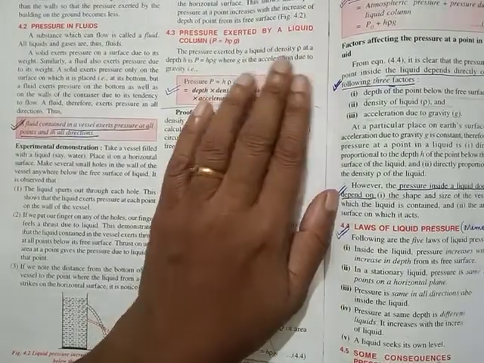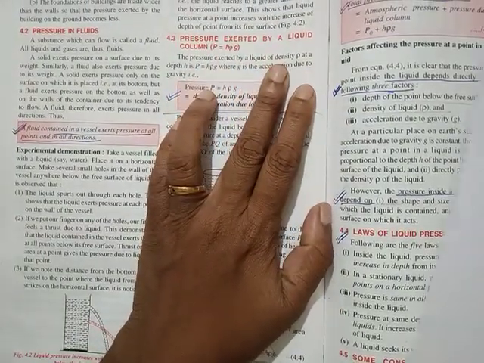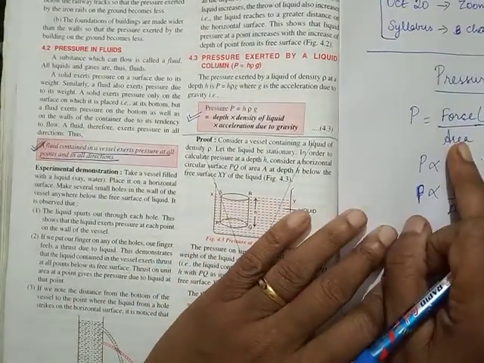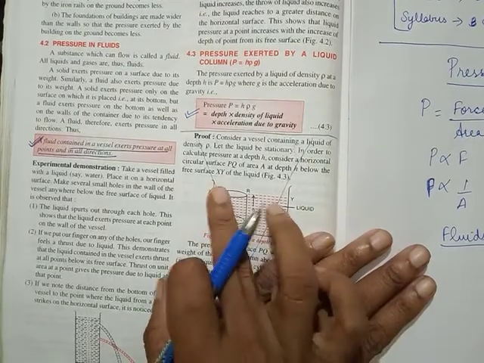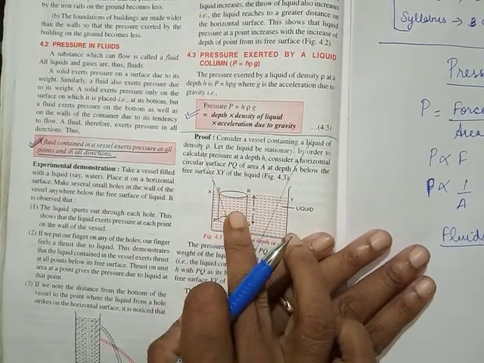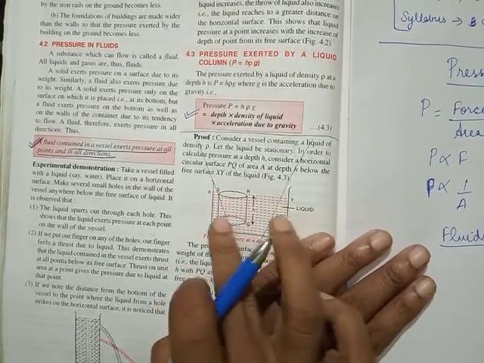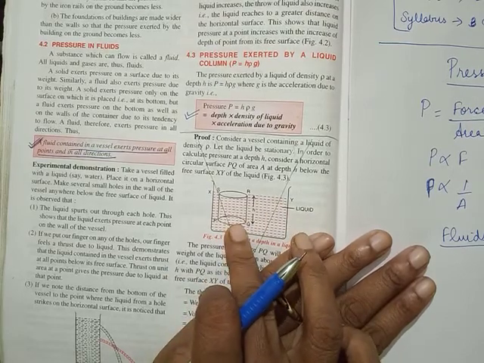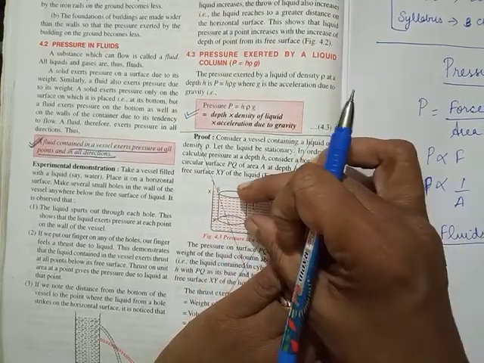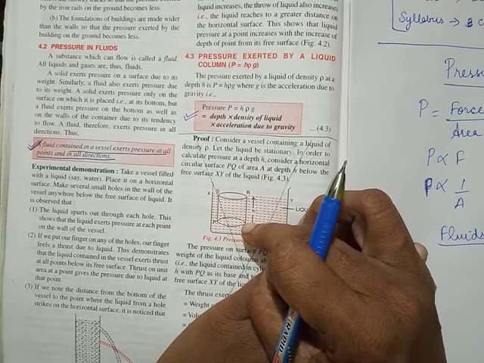Now we come to the formula for pressure exerted by a liquid column. It's basically from this only, but they have considered a cylinder kept floating inside a liquid, and it is exerting a pressure.